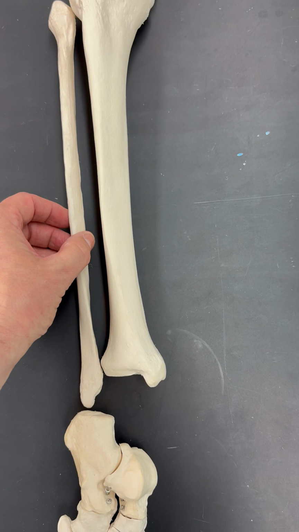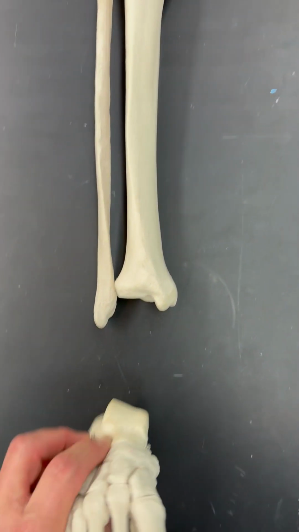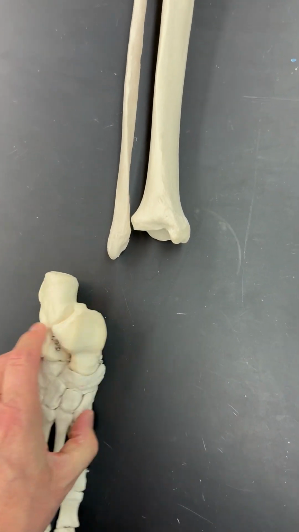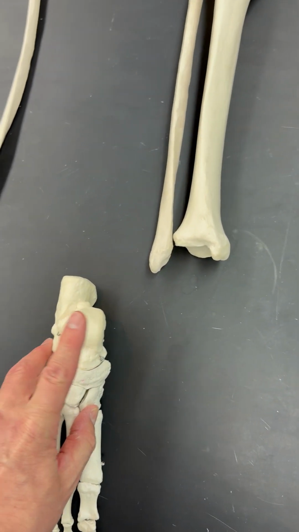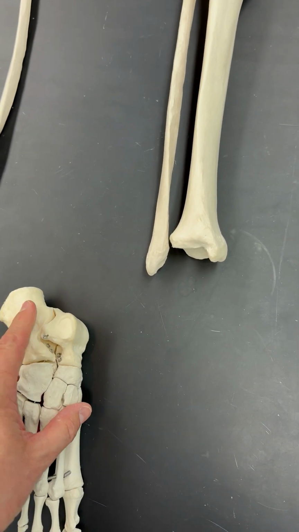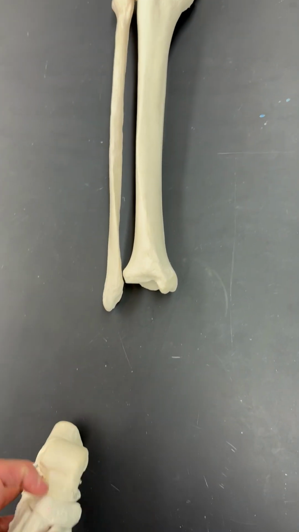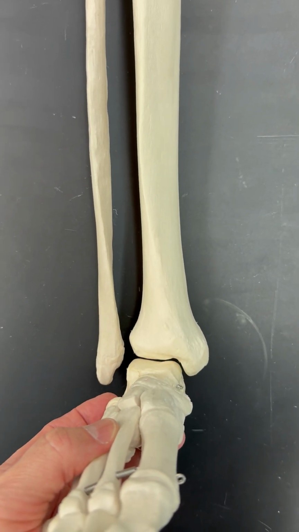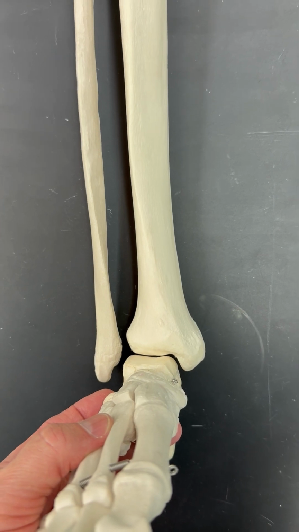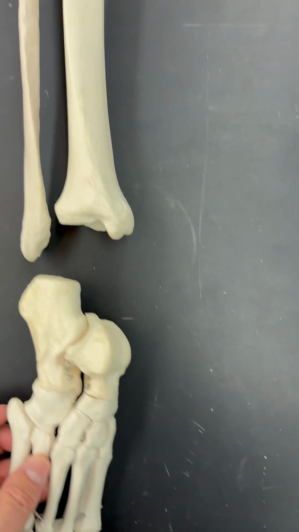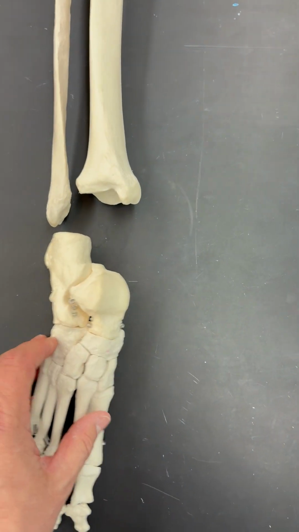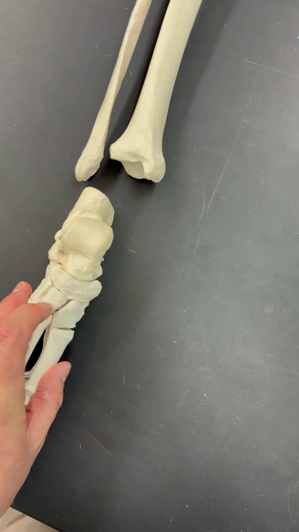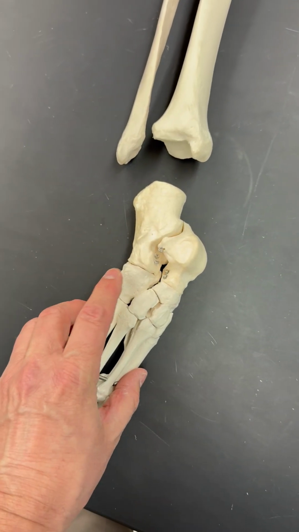Then that fits into and makes a notch down here for the talus, which is one of the ankle bones, or the tarsals. That's the talus right here, and that's the calcaneus. The talus fits into this notch created by the medial and lateral malleolus, and that creates the talar joint. For the tarsals, we have "tiger cub needs milk": talus, calcaneus, navicular, medial, intermediate, lateral cuneiform, and cuboid.